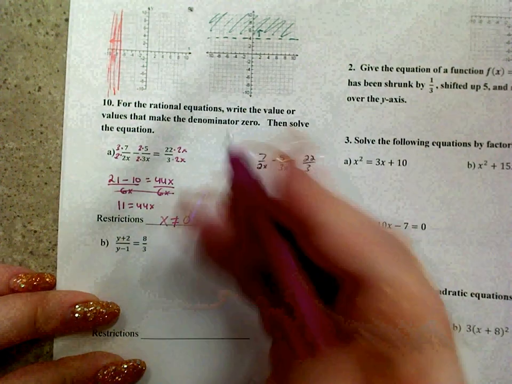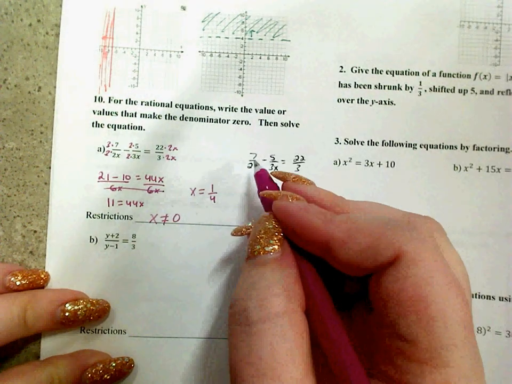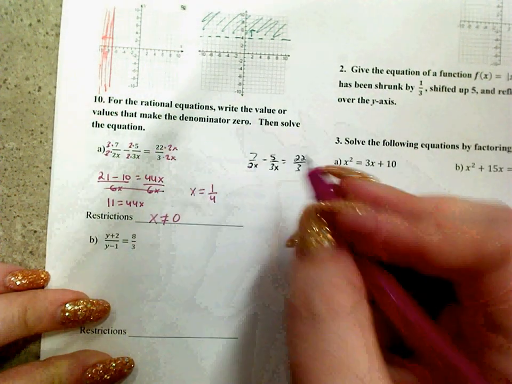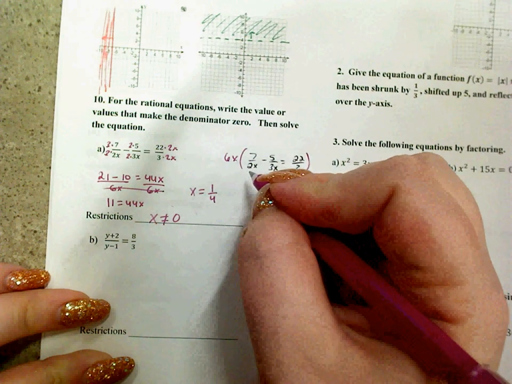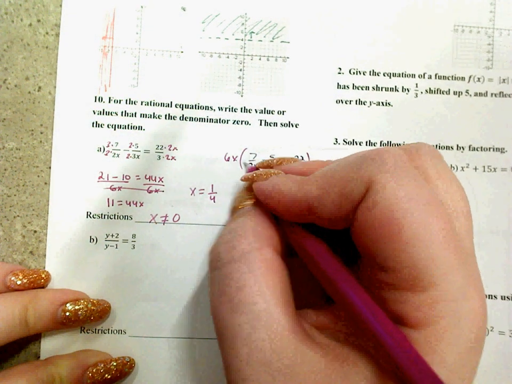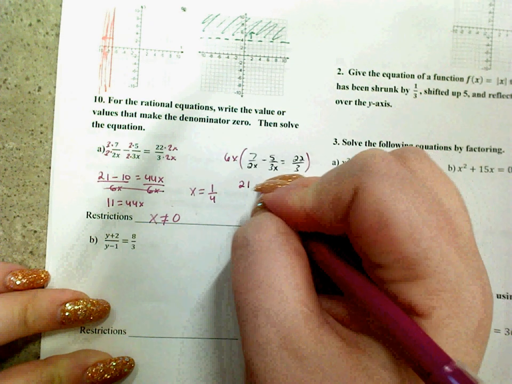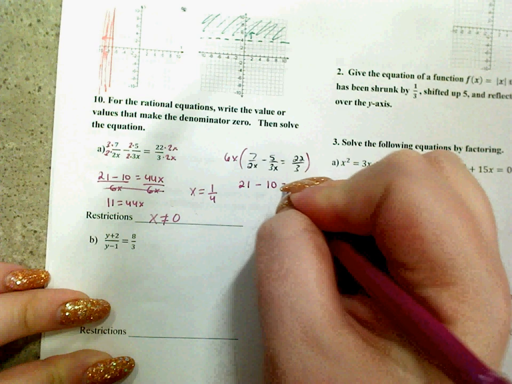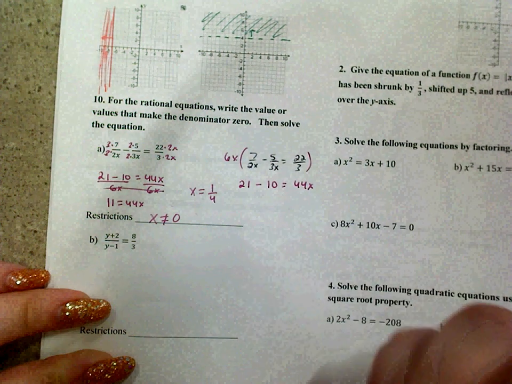What I was going to say is that instead of doing individual pieces, you could just multiply by the common denominator. So 6x and 2x simplify down to just 3, so that would be 21. 6x divided by 3x is 2, so 2 times 5 is 10. And 6x divided by 3 is 2x, so that would be 44x. And then you see how you get the same thing.